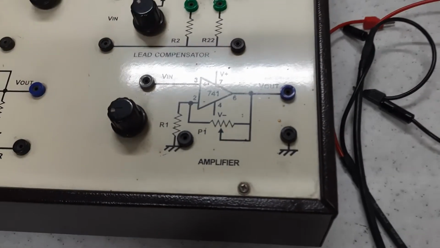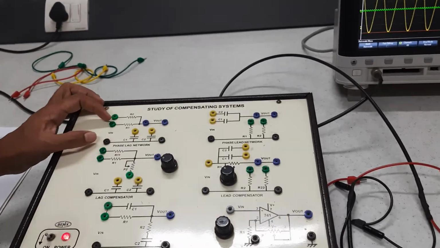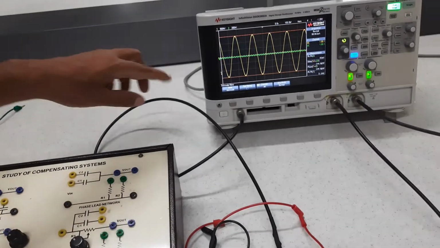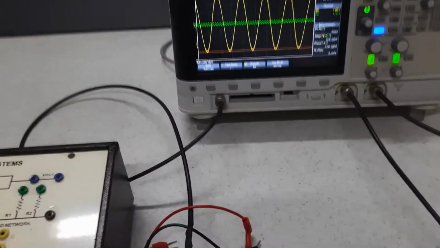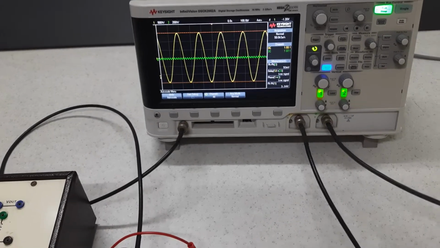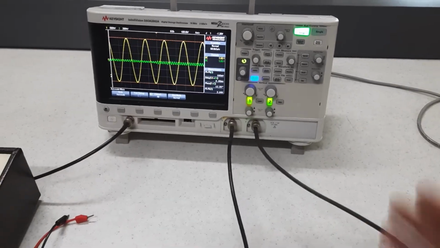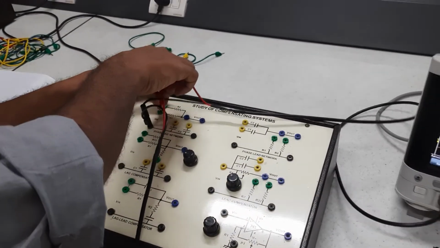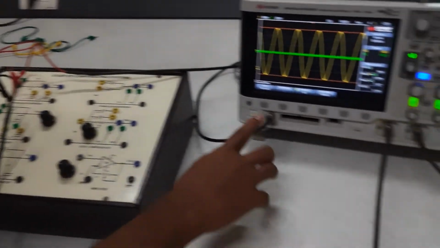Now, what are we going to do? We are going to give input from our DSO here, right? So we have our DSO here and this is the input, where this can work as a function generator also. So this particular port will act like a function generator. You can generate whatever kind of waveform. I'll just show you how the inputs are. I'm just going to show you the inputs alone.